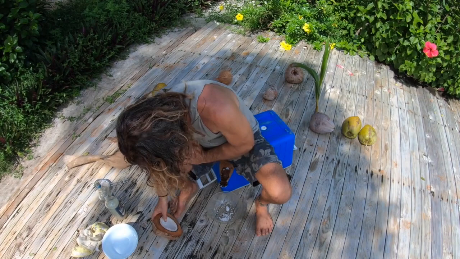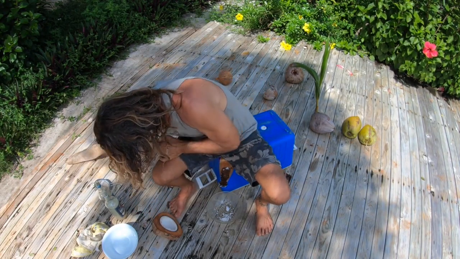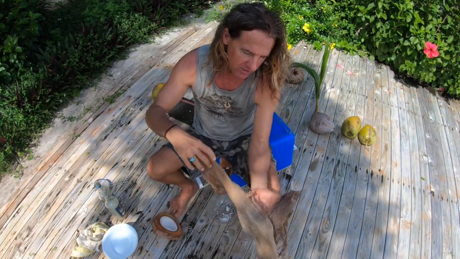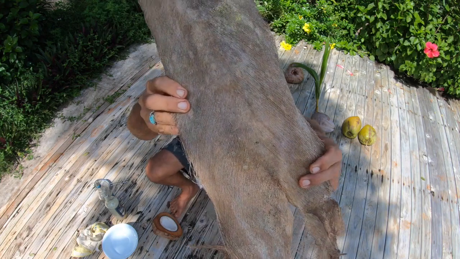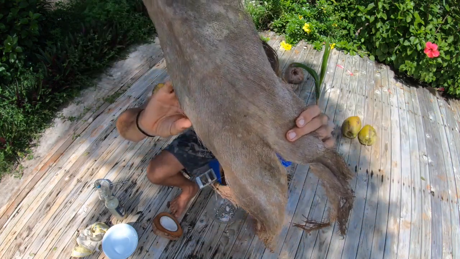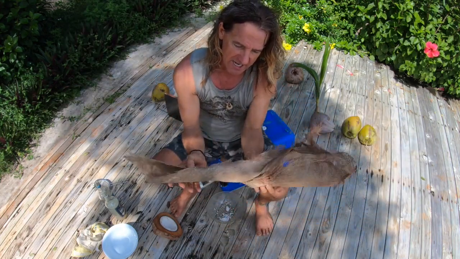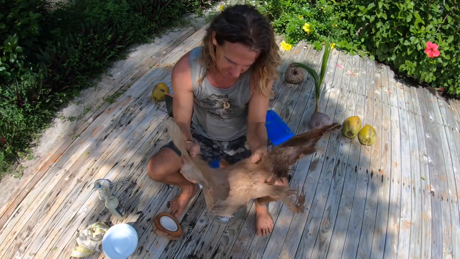Then, when it comes to squeezing your coconut, this is the traditional way as well: you get this sort of clothy stuff that actually falls off the coconut palms. See through it? Anyway, you can put your coconut in there and then squeeze it, okay?